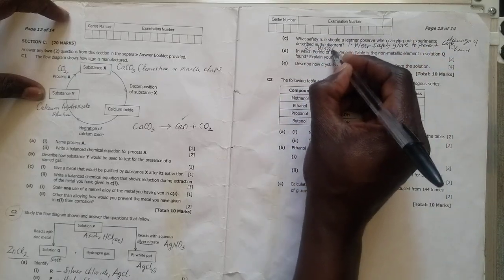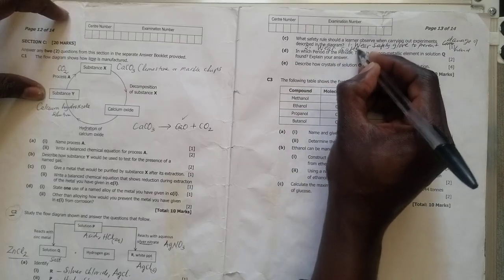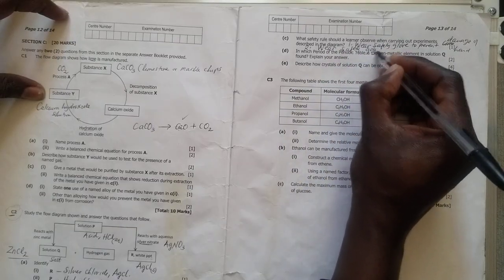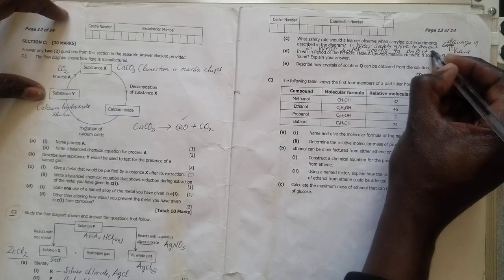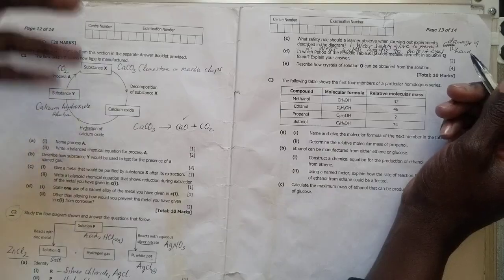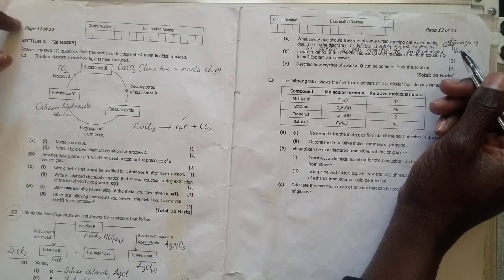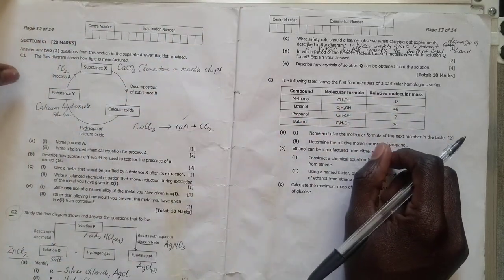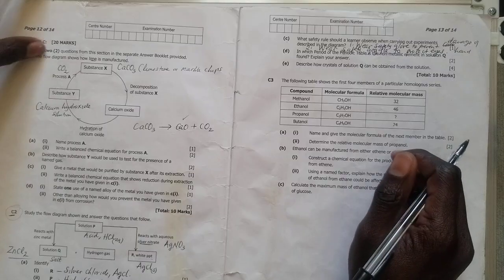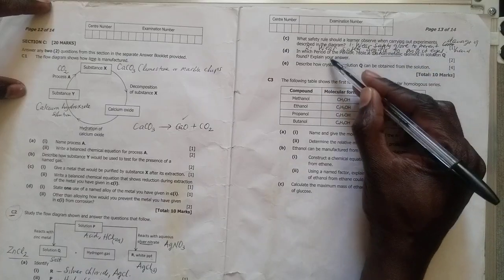Number two, you could also wear safety goggles to protect the eyes. Why? Because acid can actually splash into your eyes, so you want to prevent that. Hence you can either wear safety gloves or safety goggles to protect your eyes in that case. Then it says, in which period of the periodic table is the non-metal element in solution Q found? Explain your answer.